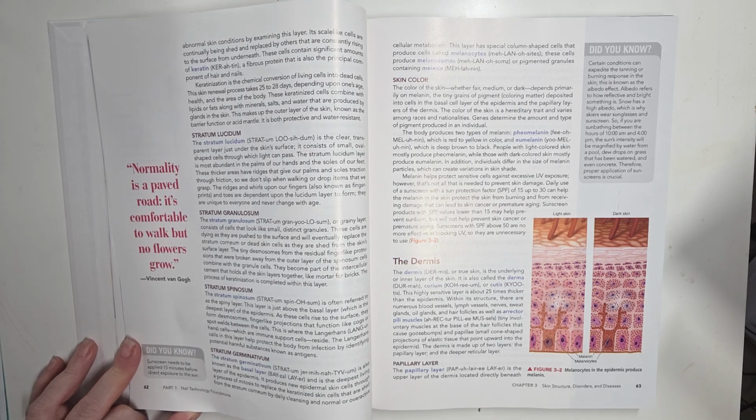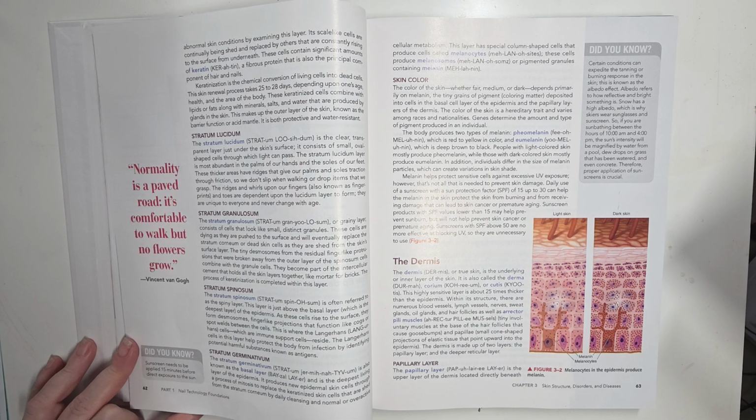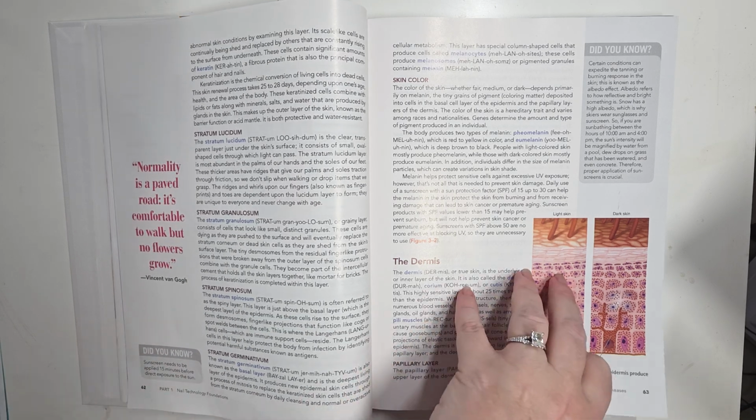The papillae, small cone-shaped projections of elastic tissue that point upward into the epidermis. The dermis is made up of two layers: the papillary layer and the deeper reticular layer. Papillary layer is the upper layer of the dermis located directly beneath the epidermis.